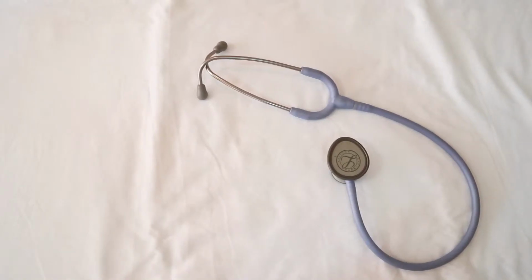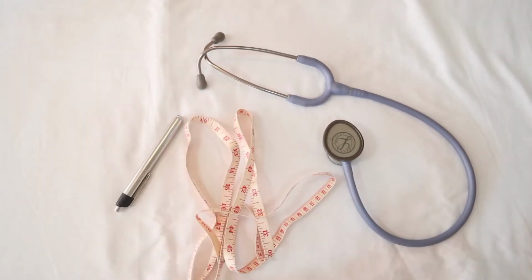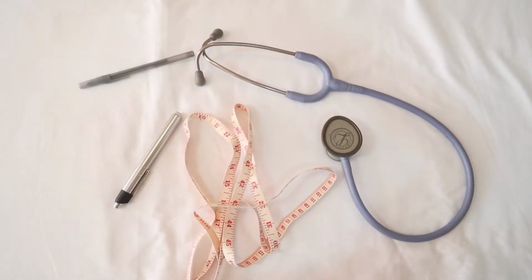So for this video, we are going to conduct an assessment of the abdomen. The assessment of the abdomen is done to check for possible pain, distension, and enlargement of organs or masses. Before starting the procedure, first you must assemble the equipment. Check for the stethoscope, examining light, tape measure, and skin marker.